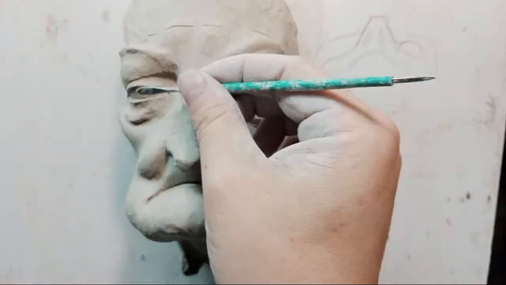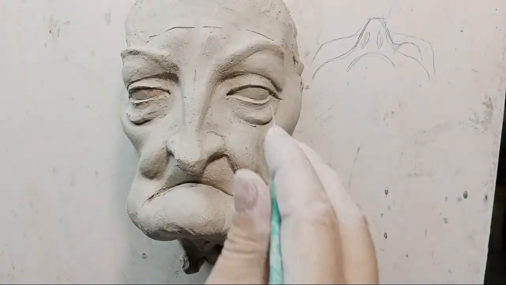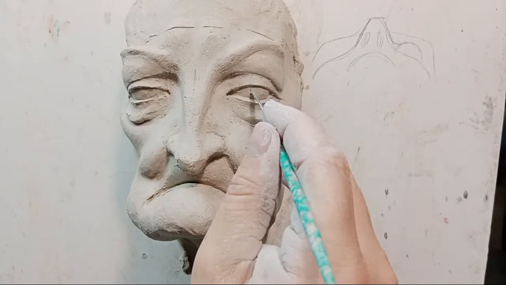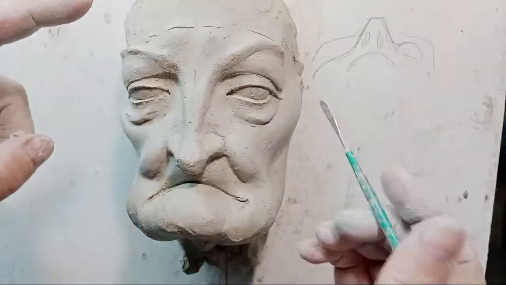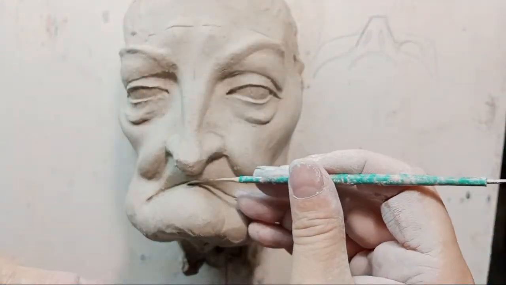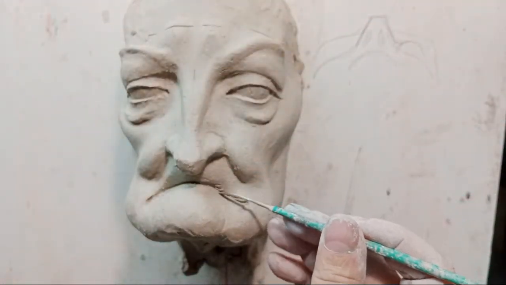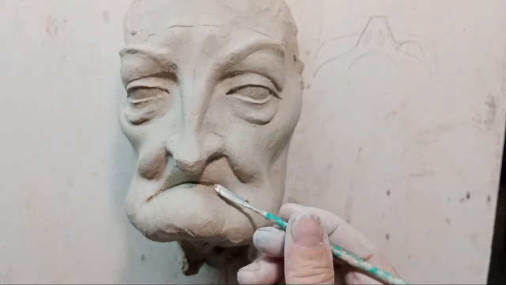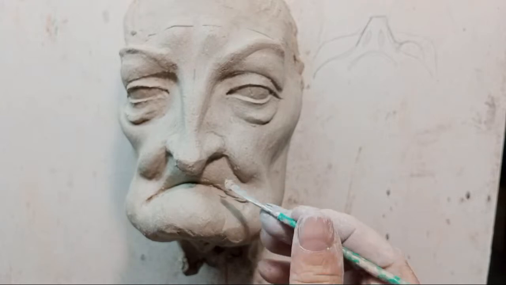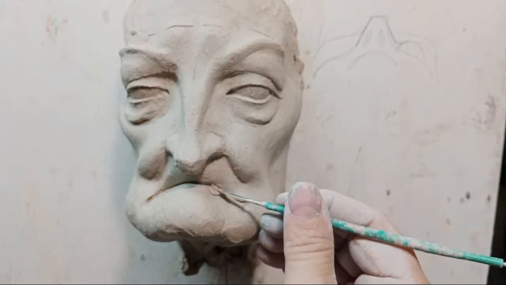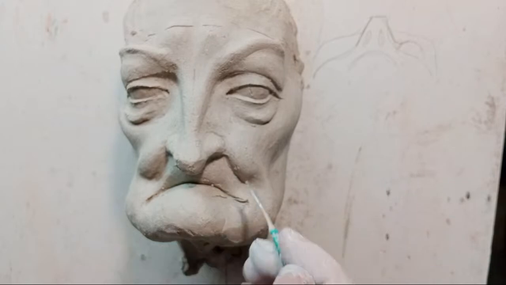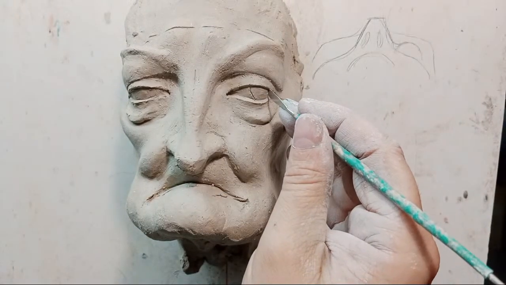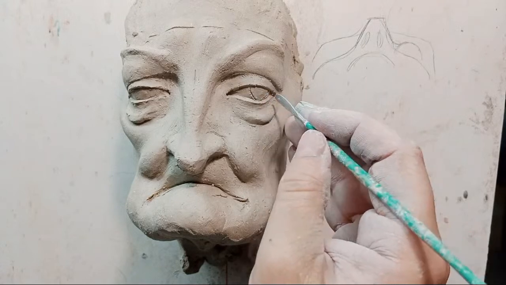Okay, where is she looking? We could make that she's looking at the front, but I think we are going to make it because everything is going a little bit on that direction, and I'm going to make it more clear later. I'm making more clear this direction from that side, we are going to make her look at side here.